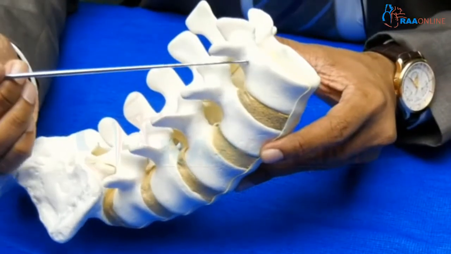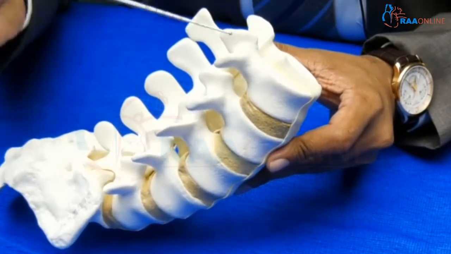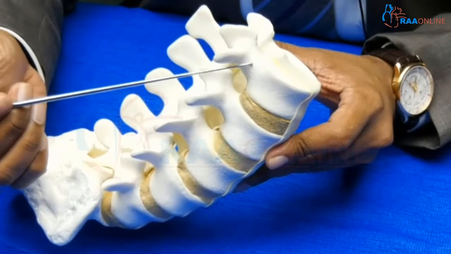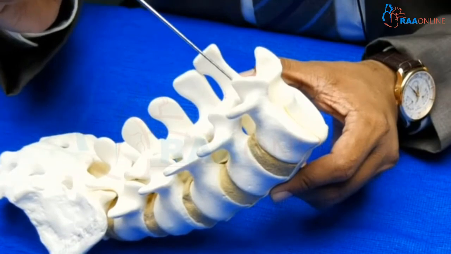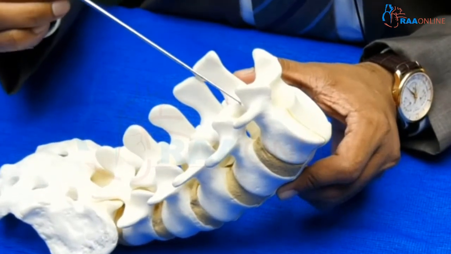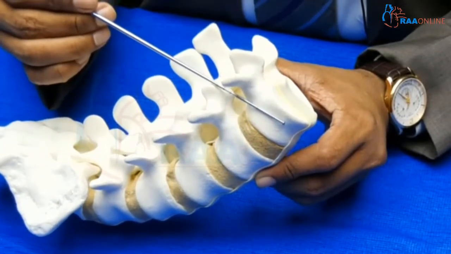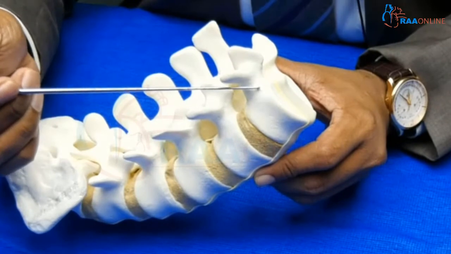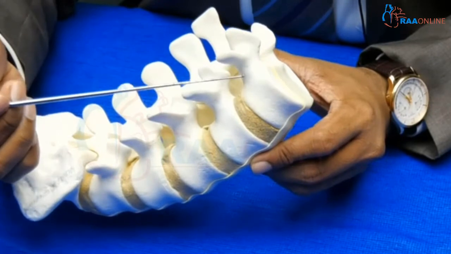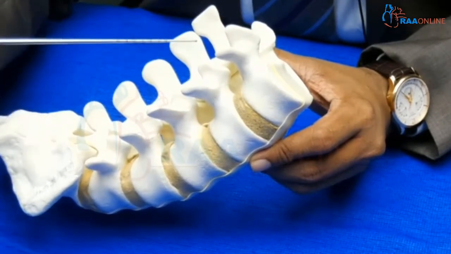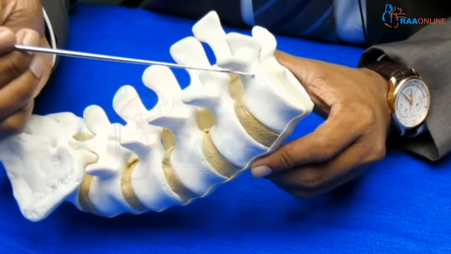The pedicle is the most important part because in this spinal unit, the pedicle is predominantly made of cortical bone. The rest of the parts are made of cancellous bone. That is why the pedicle screw is very important, because the hold of the screw which you insert from posterior to anterior into the vertebral body is predominantly in the pedicle. That is why it is called the pedicle screw. And as you can see here, this structure connecting the posterior elements of the spine to the anterior elements of the spinal unit is the pedicle.